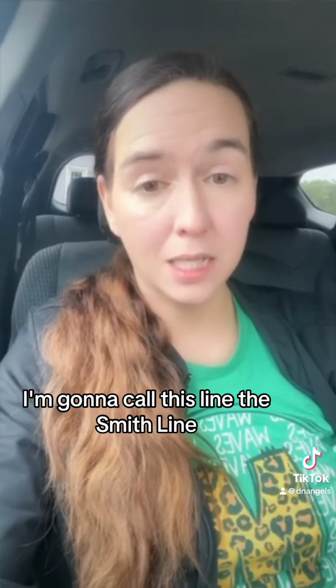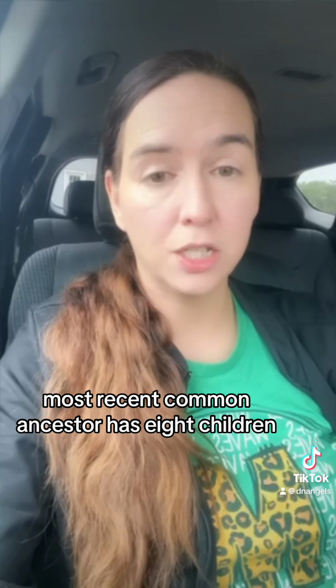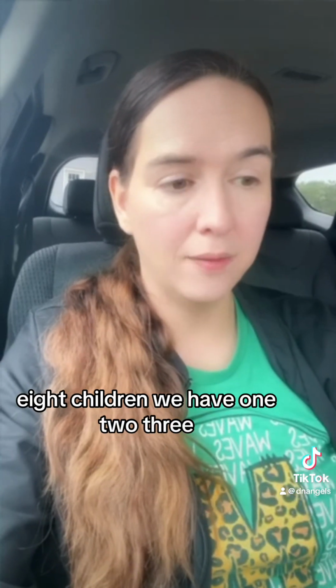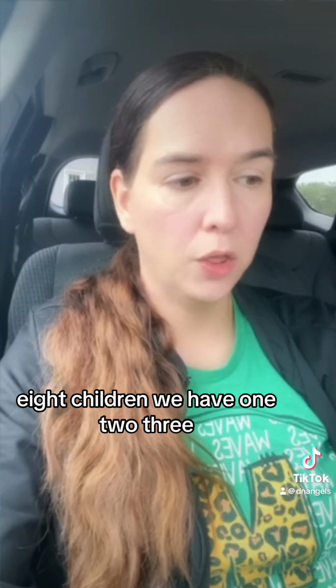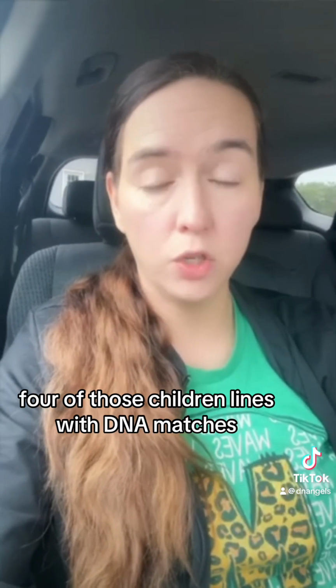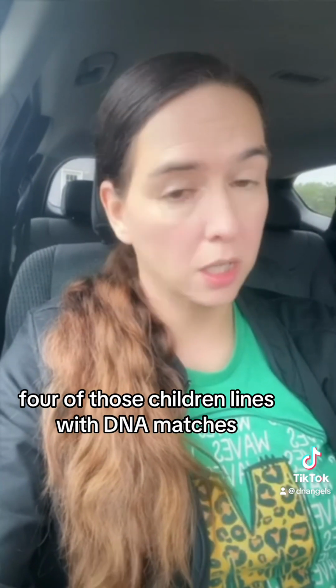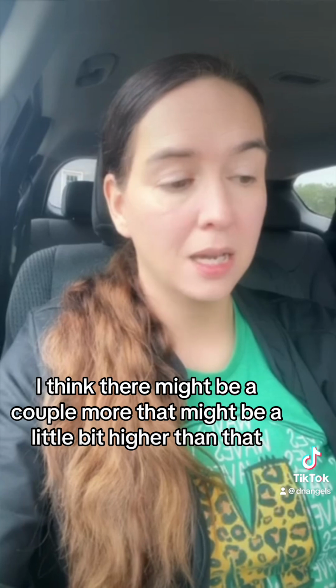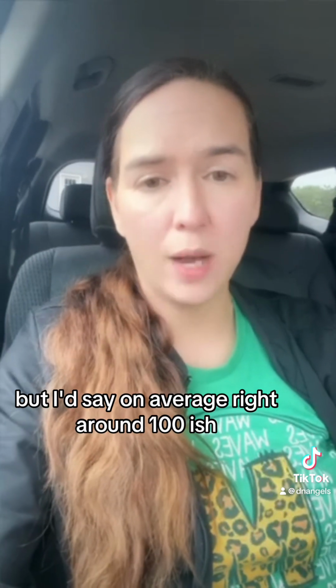I'm going to call this line the Smith line, and I've got it proven. This Smith line, most recent common ancestor, has 8 children. And we have 4 of those children lines with DNA matches, at 100-ish, maybe a little bit less. I think there might be a couple more that might be a little bit higher than that, but I'd say on average right around 100-ish centimorgans.